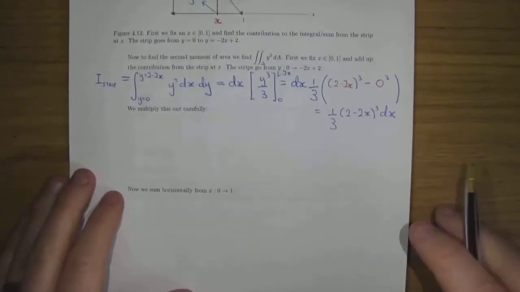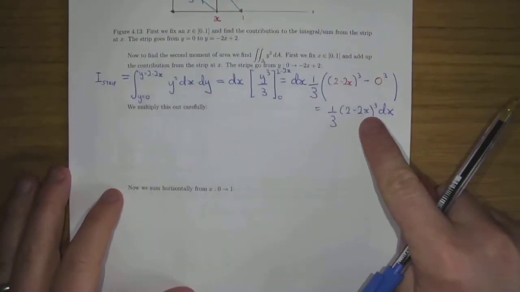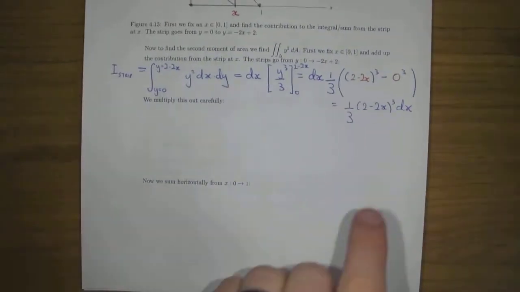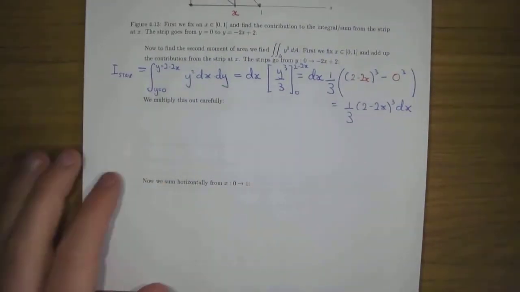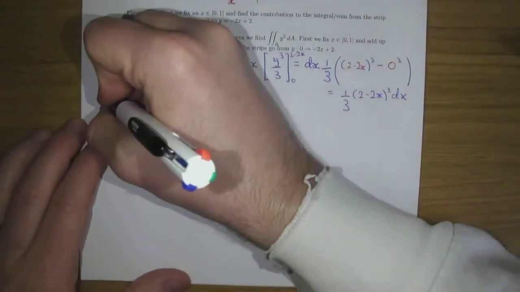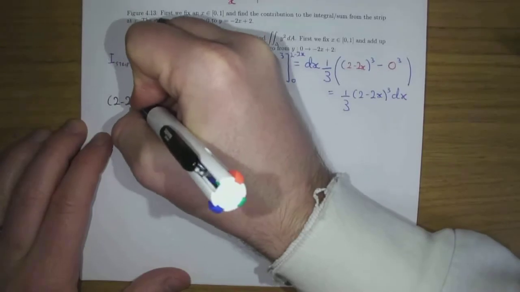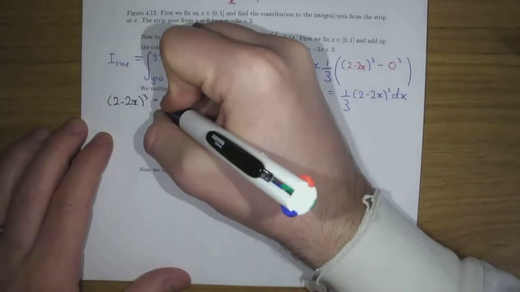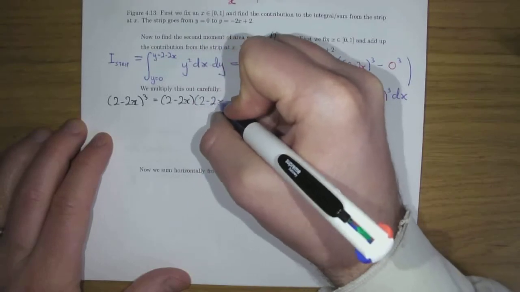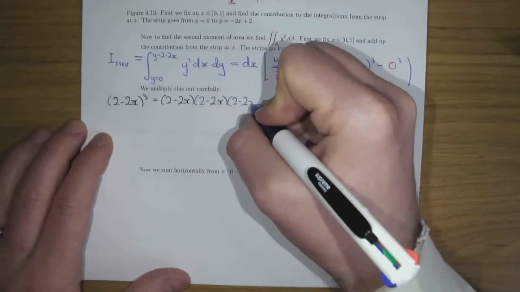If you're very good at integration, this is actually easier to do with a substitution, but we're going to do a manipulation. I'm going to multiply this thing out carefully. Now I'm going to go fairly quickly because I've only got so much time on the video, but (2 minus 2x) cubed is the same as (2 minus 2x) times (2 minus 2x) times (2 minus 2x).